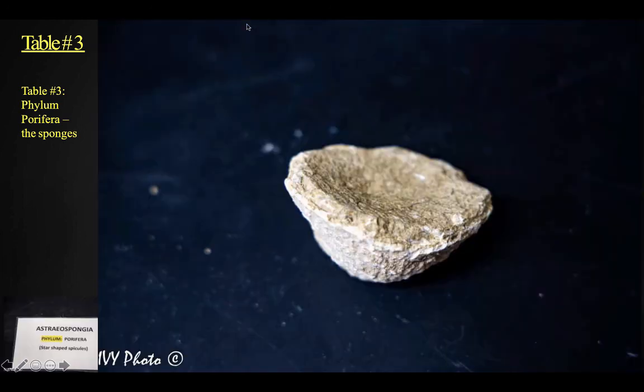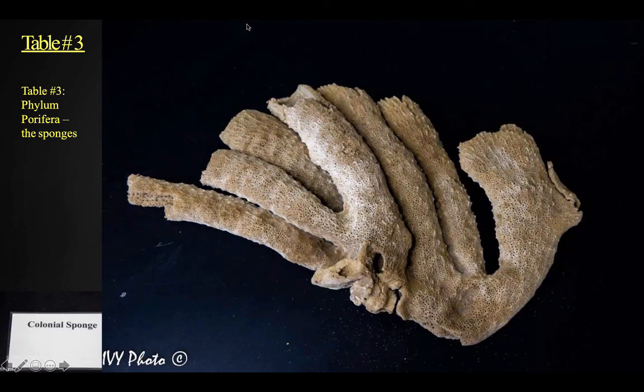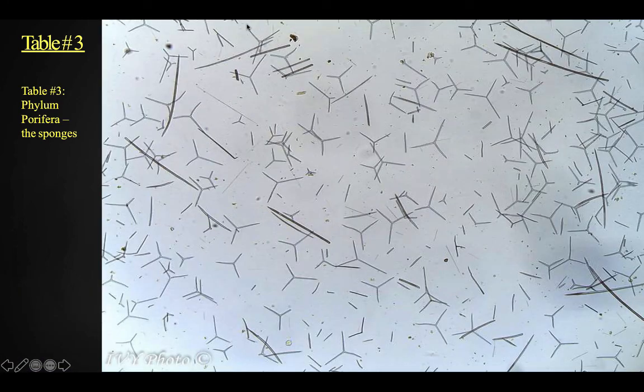And then it's going to use this and is asking you to view and sketch these guys. And then it's asking you to go to the Venus flower basket, a bath sponge, and the colonial sponge, and say what kind of endoskeleton is in each, or if there's a combination.